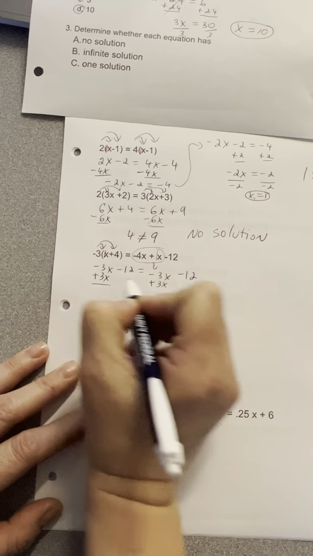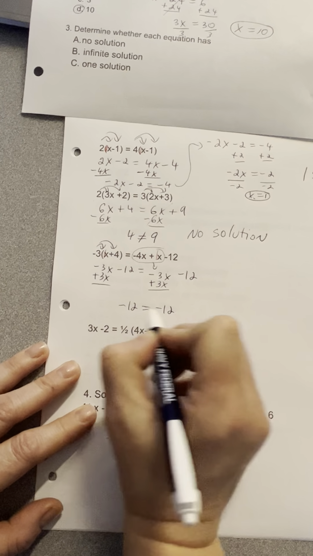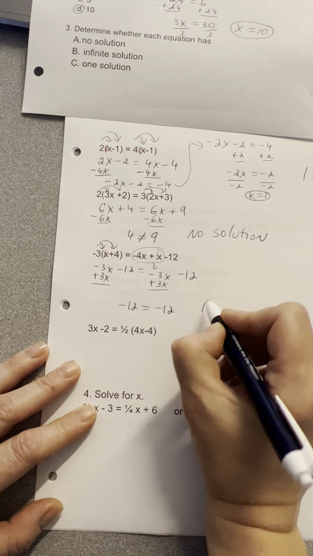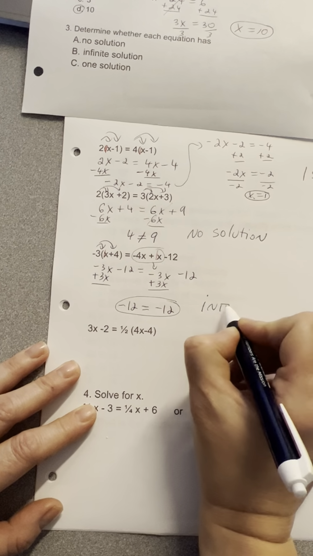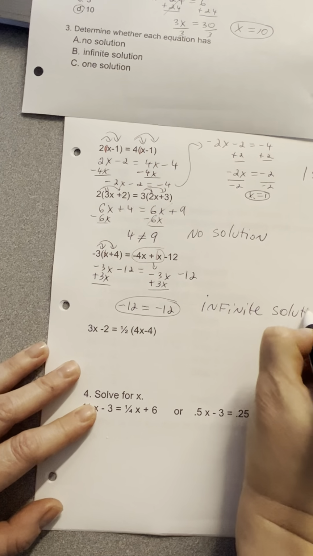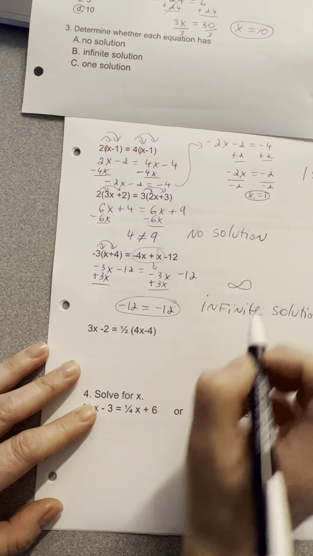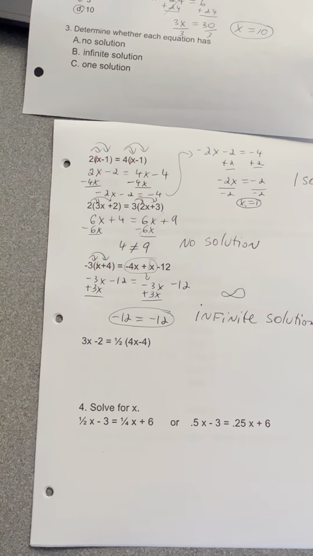What you do to one side, you have to do to both. They cancel. Okay, we have another one, infinite. They equal each other, that means it's infinite solutions. All right, then we have one more. Let me highlight the answers.